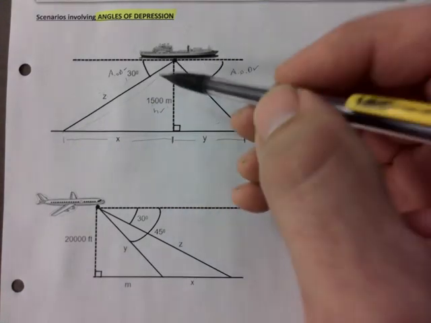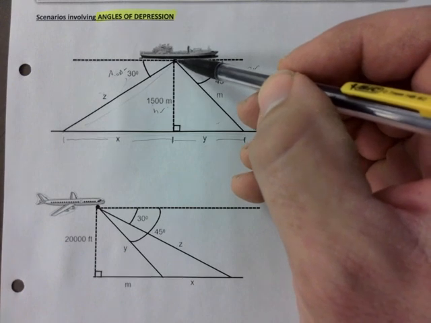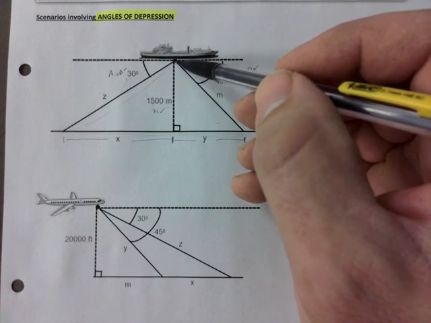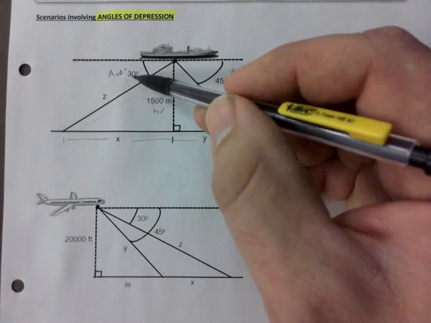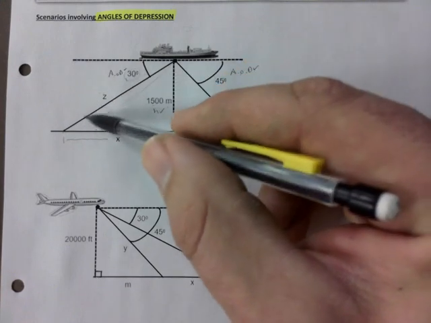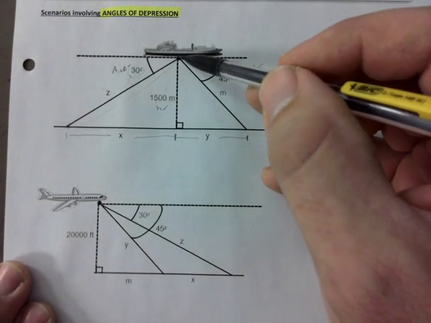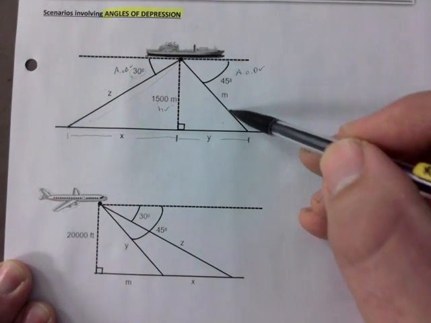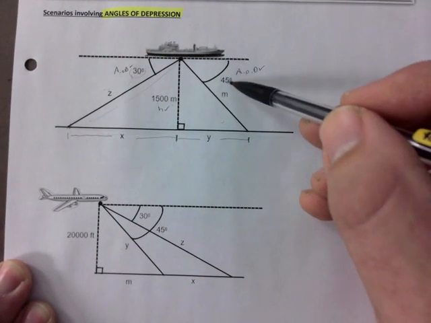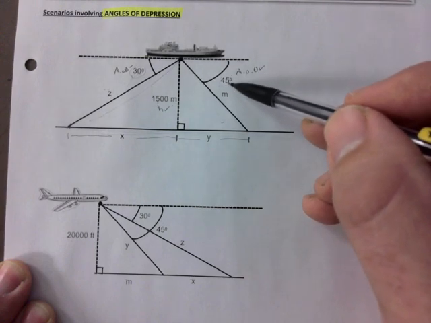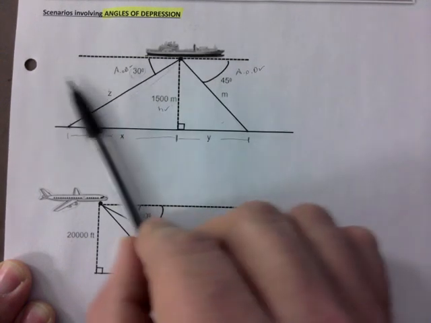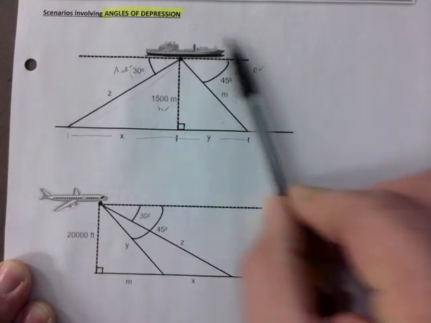So how would this read? Right, there's a ship, and it looks towards the back at an angle of depression of 30 degrees. Spots the front of the wreckage. Then the scanner also picks up the front of the wreckage at an angle of depression of 45 degrees, right? So this is the scenario that's depicted here.